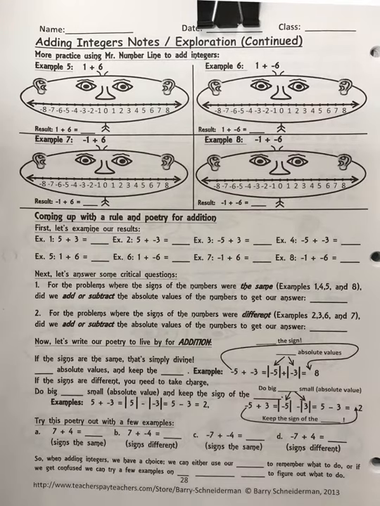Go ahead and try examples 5 through 8 very quickly, and then we will come back together to talk about a rule so that you don't have to use Mr. Number line if you don't want to. Alrighty, go ahead and check your work for examples 5 through 6.